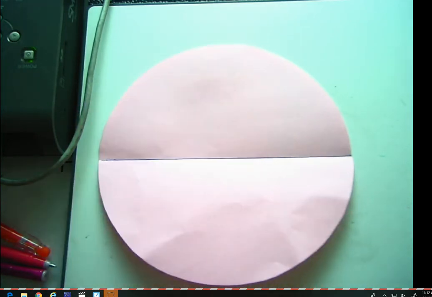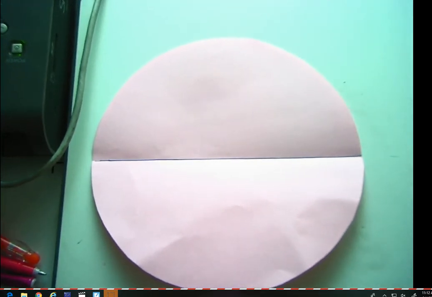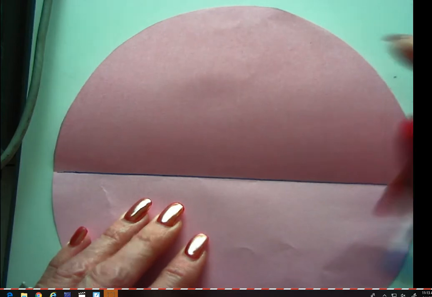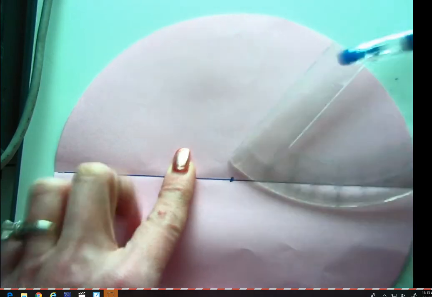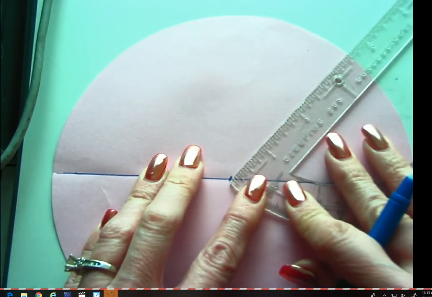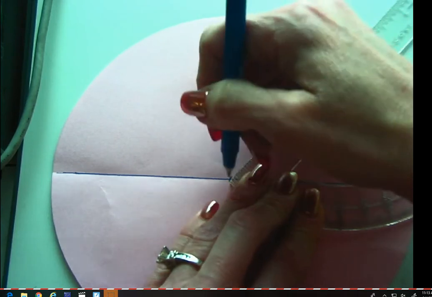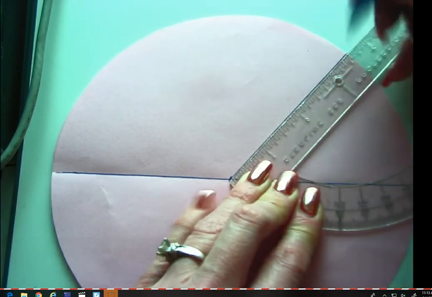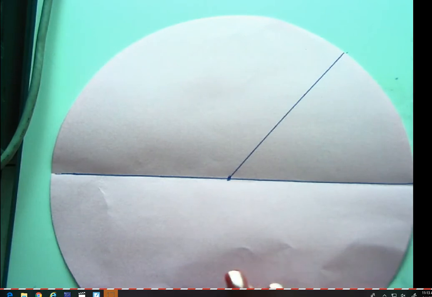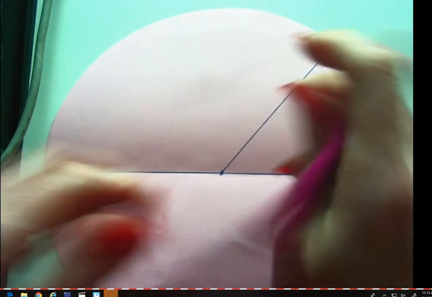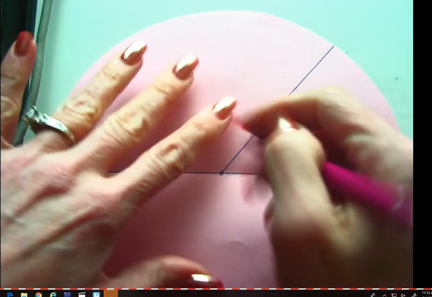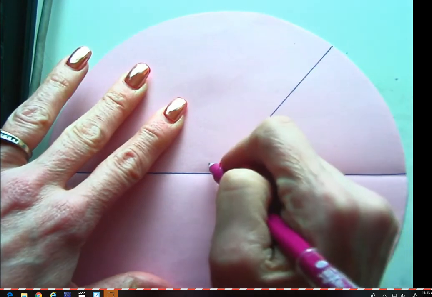So we're going to start by looking at the relationship between supplementary angles. So once we have our half circle, my center of the circle appears to be about here. I'm going to draw a line from the center to the edge of the circle, like so. Okay. So now I have two angles. I'm going to label this angle 1. I'm going to label this one angle 2.